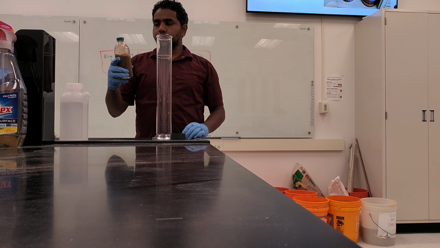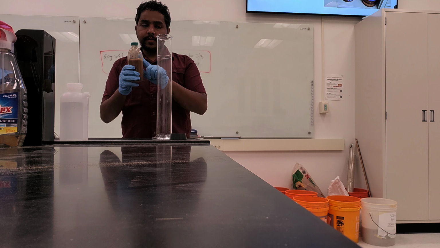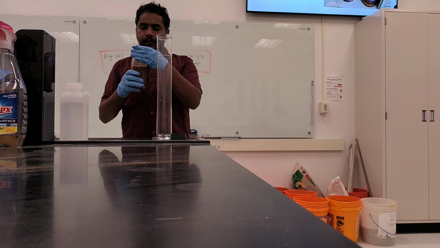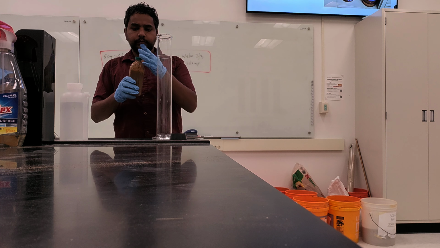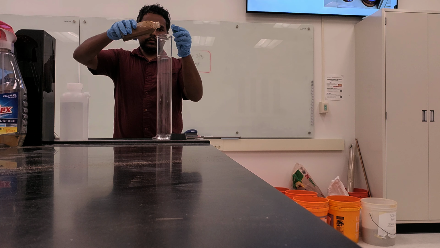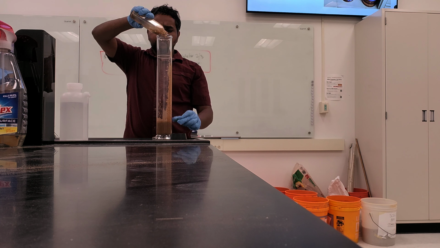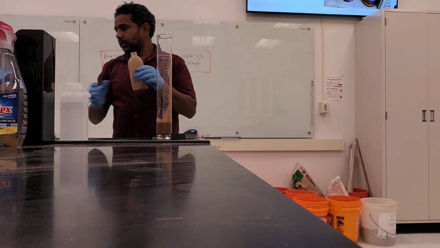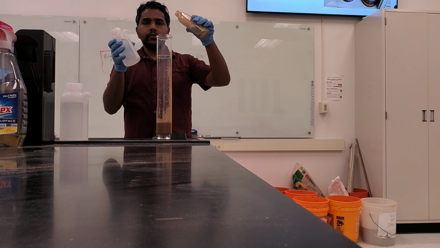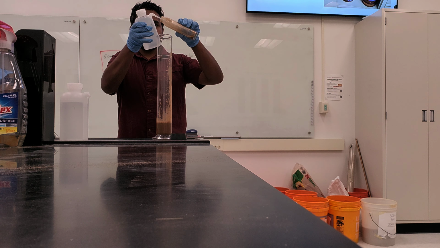And the next step would be we'll have to transfer this sediment to this cylinder. And the leftover we'll need to clean with DI water.